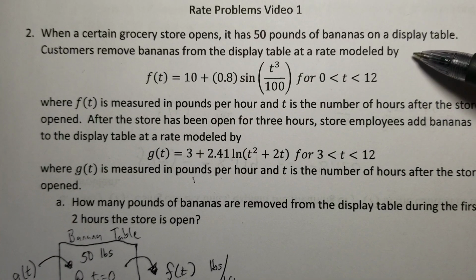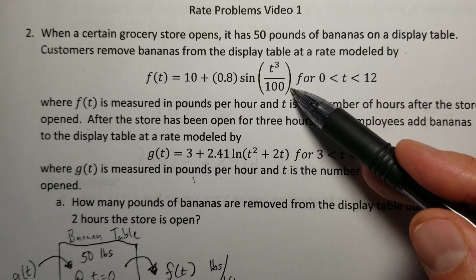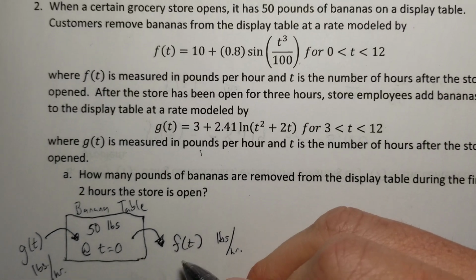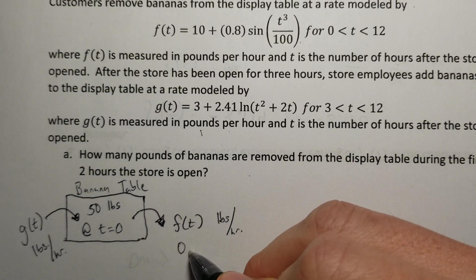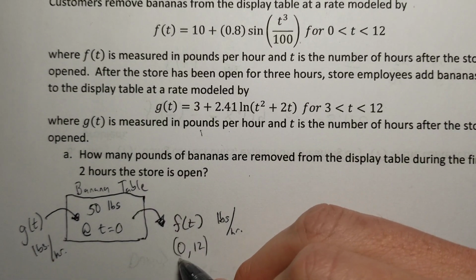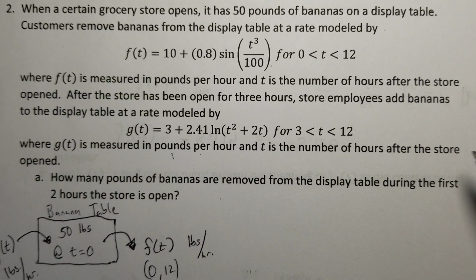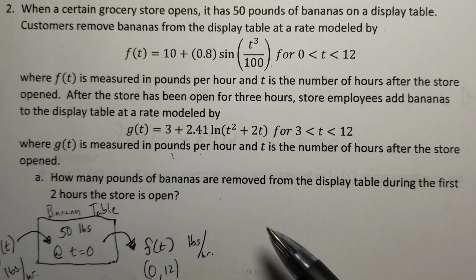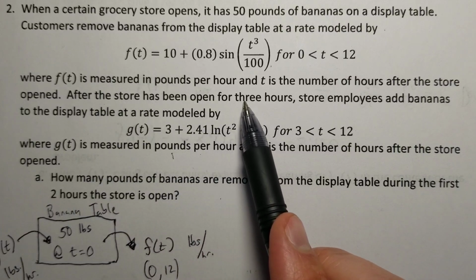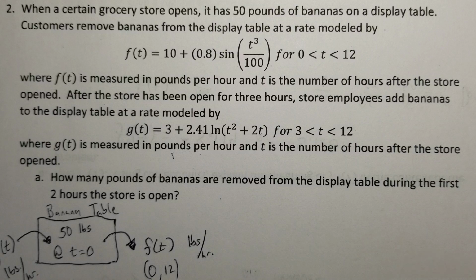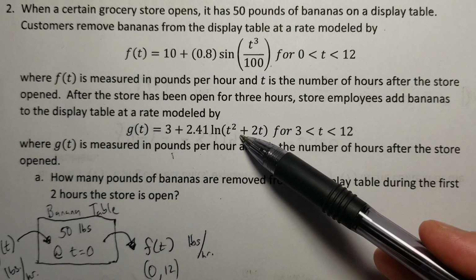Customers remove bananas from the display table at a rate modeled by this, for 0 to 12. So maybe I'll go down to my picture and I'll say from 0 to 12. All right, where f of t is measured in pounds per hour, we've got that. t is the number of hours after the store is opened. Okay, after the store has been open for 3 hours, store employees add bananas to the table modeled by g.